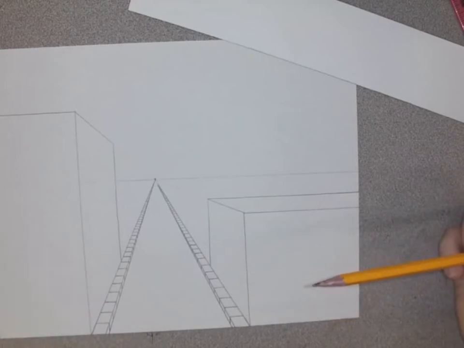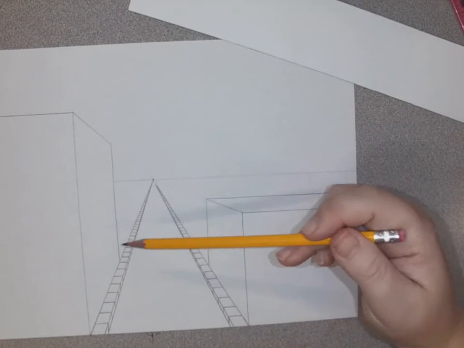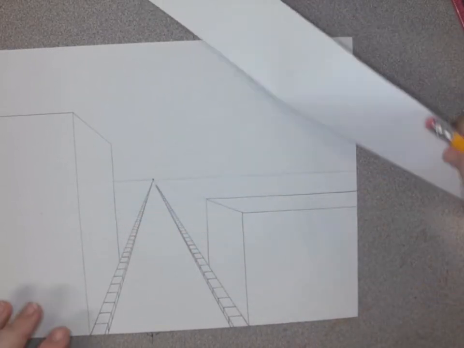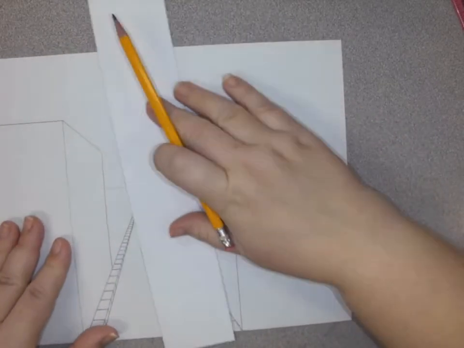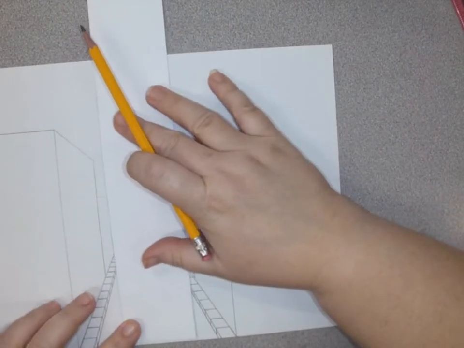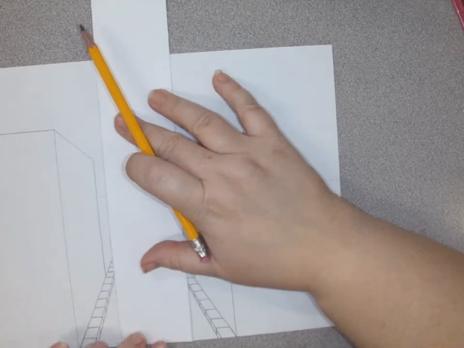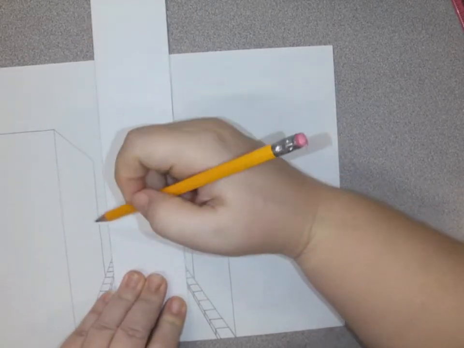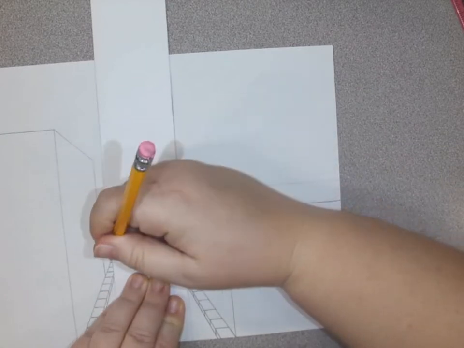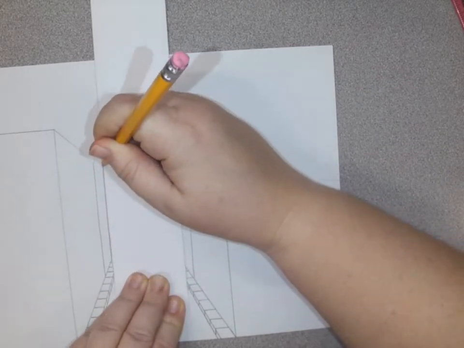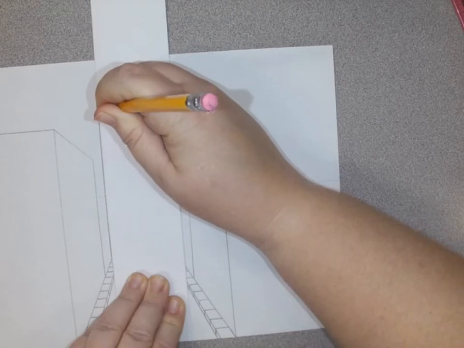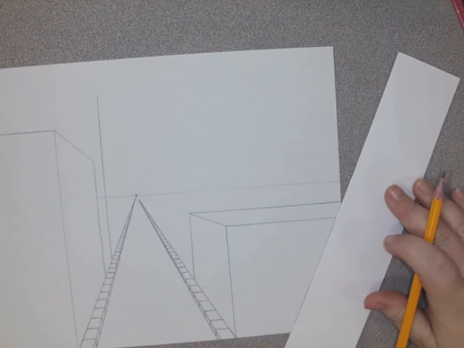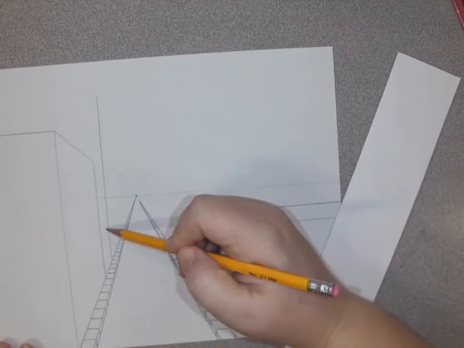Okay, the next thing that we're going to do is we're going to draw a building over here, but there's going to be an alleyway in between. I want it to look as if you can walk between the two buildings. So what I'm going to do is make sure my ruler or my straight edge is on the edge of my paper, and I'm going to leave just a little bit of space and draw a line straight up, and I want this one taller than my last building. So I'm going to have it go right about to there. Okay? See how there's a little bit of space?